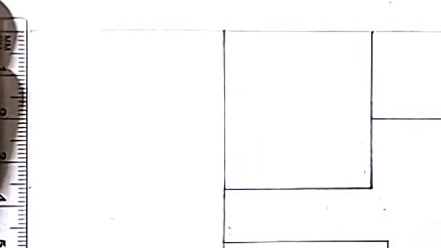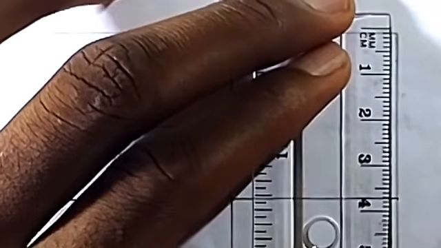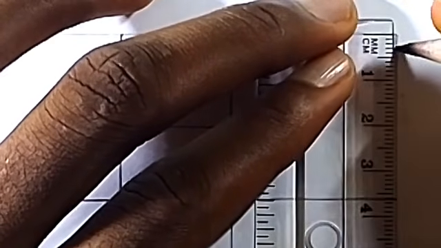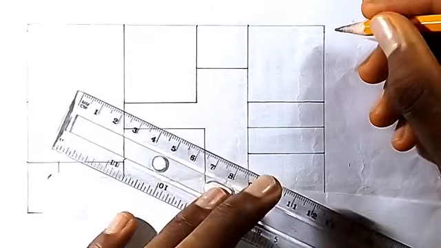So at here we'll mark 0.3, which is this. Then after marking it, we also come here and mark 0.3 cm, which is this. So at this part, we draw the line for the wall.